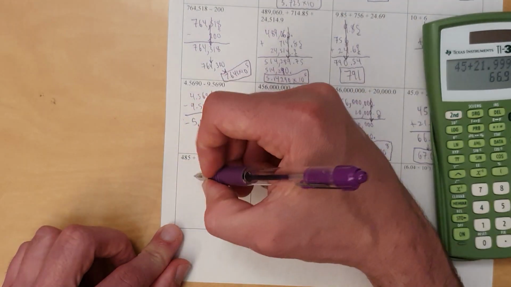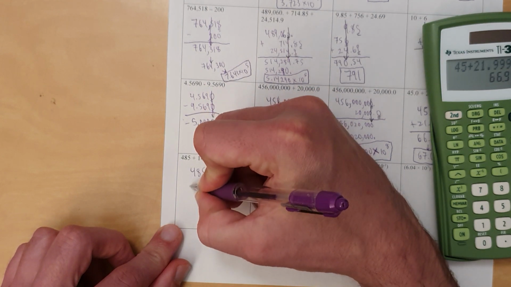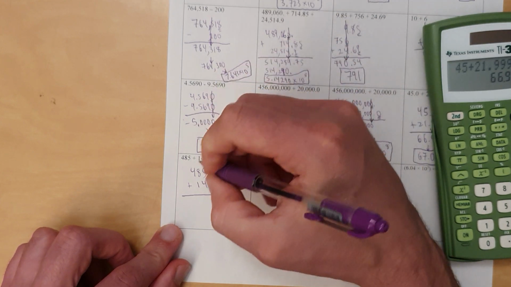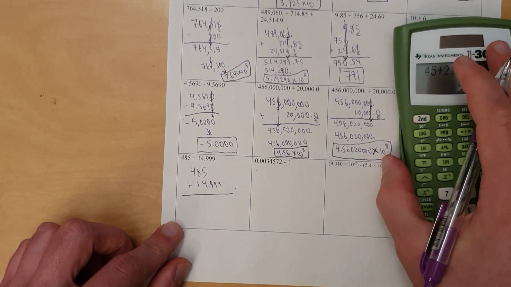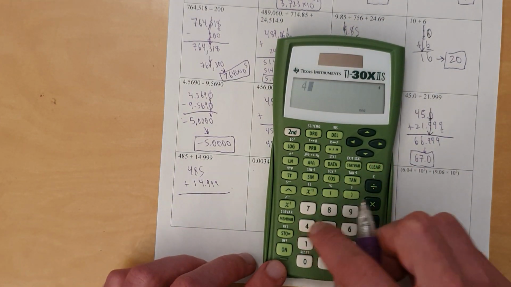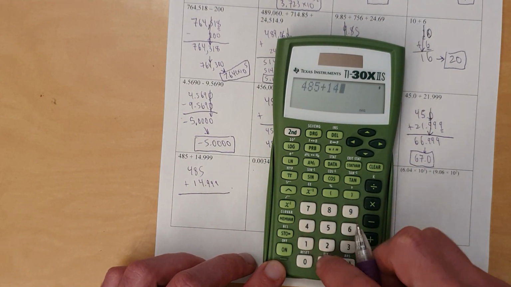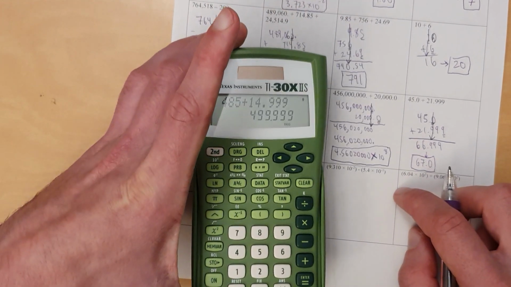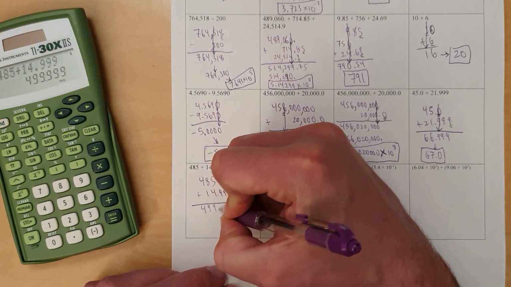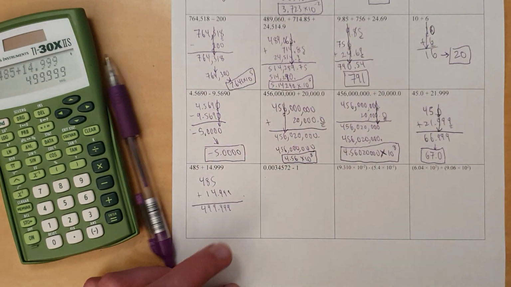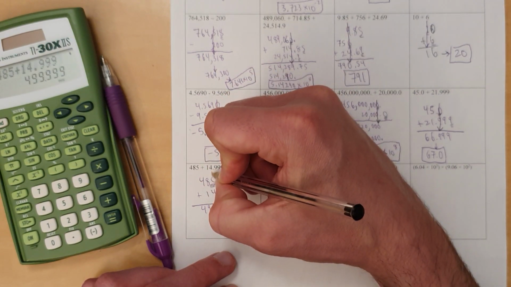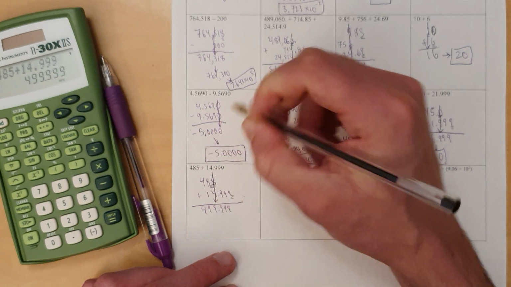Here, 485 plus 14.999, that is going to be 485, basically 500, but I'll show you nonetheless. Okay, see that? 499.999. But remember how we round. The least exact number forces us to round where its last sig fig is, which means right here.